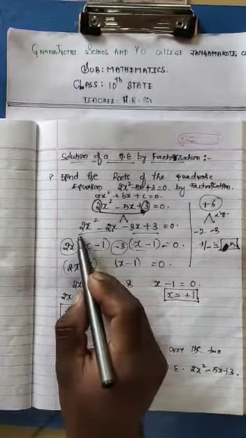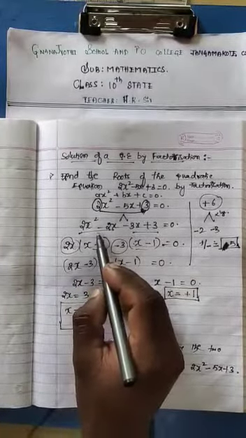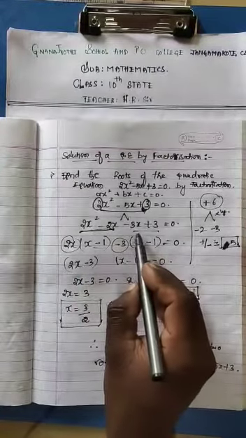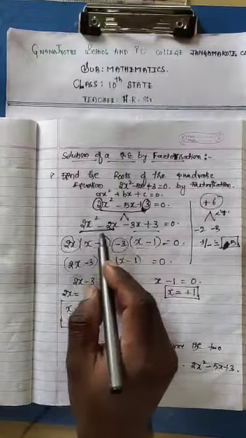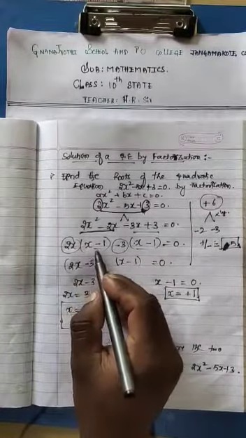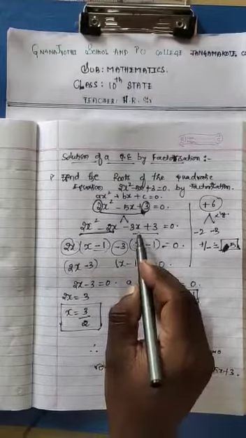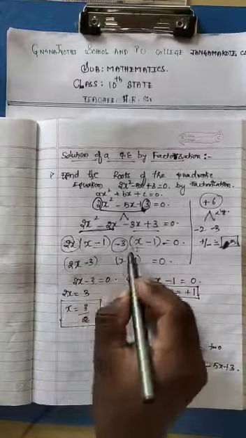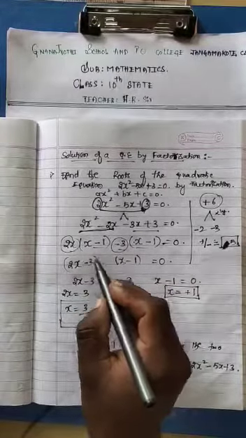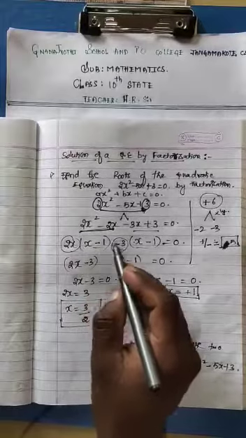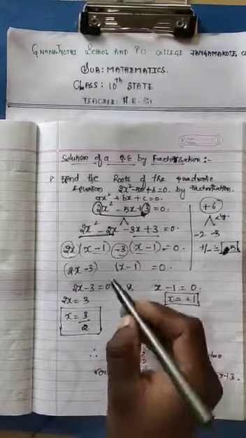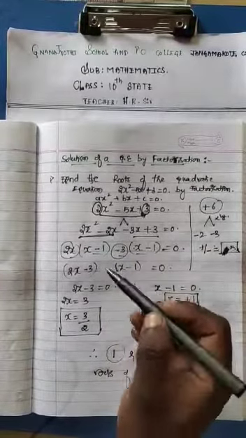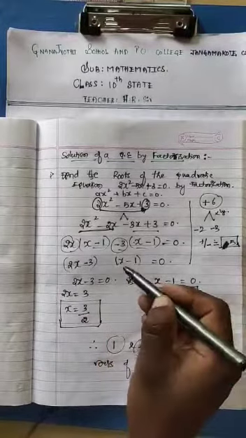After splitting the middle term, we should take these two as the first group and these two as the second group. In the first group we should take 2x as common, the remaining is x minus 1. Here we should take minus 3 as common, then the remaining is x minus 1, equals 0. So the factors are 2x minus 3 as the first factor and x minus 1 as the second factor, right? So the factors of the given quadratic equation are 2x minus 3 and x minus 1.